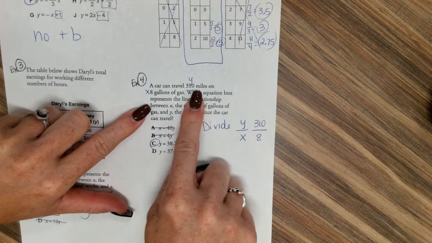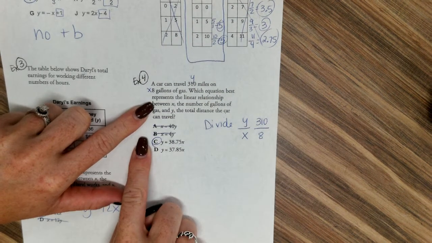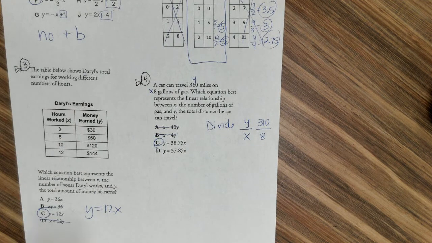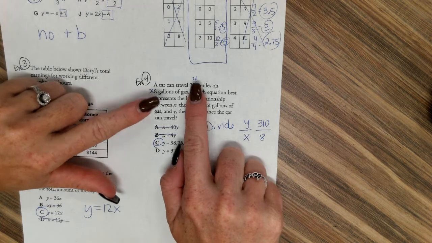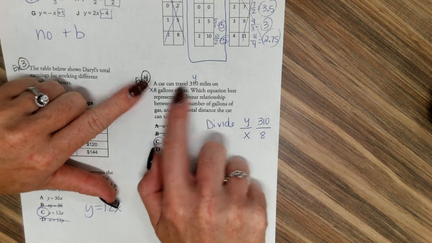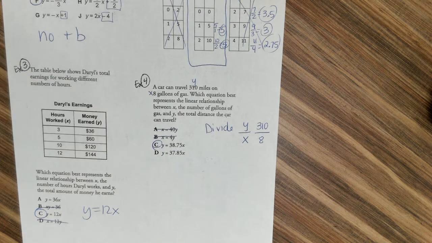And the last thing was, if they give you two numbers and ask you to write an equation, you simply divide the two numbers. But the y has to go on top. So I don't get to pick which one goes on top. They told me which one was y and x, and I had to put the correct number on top.